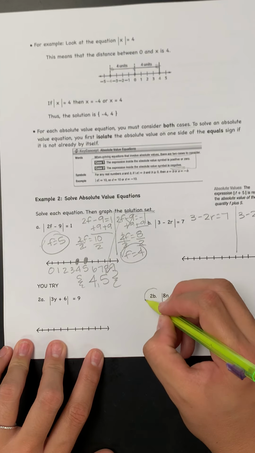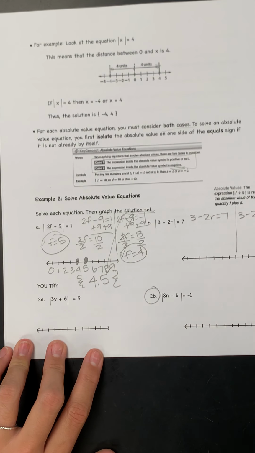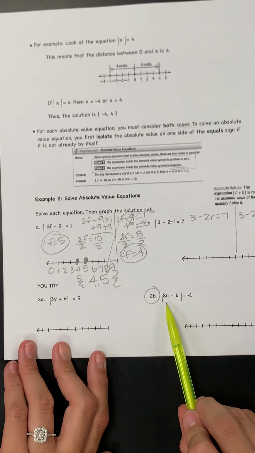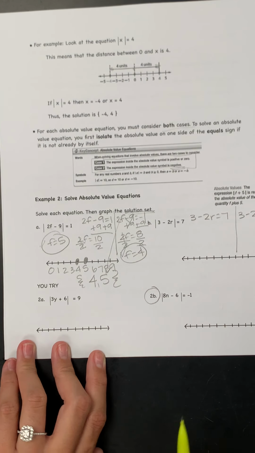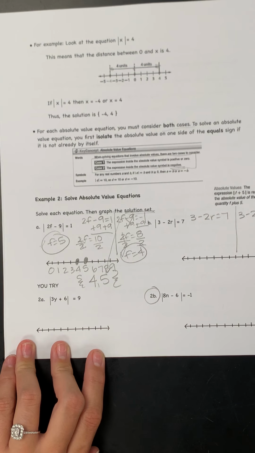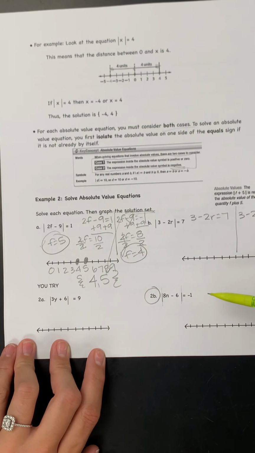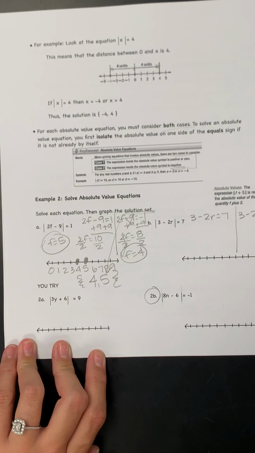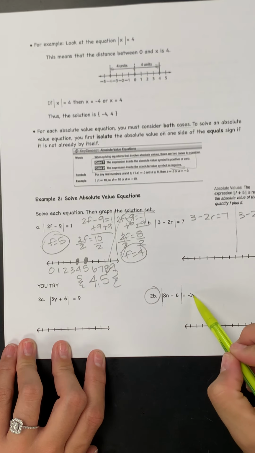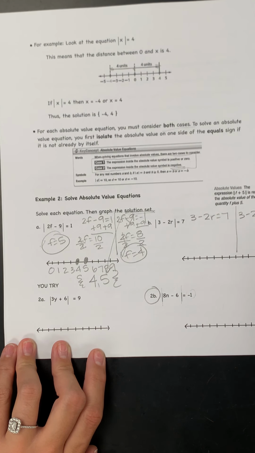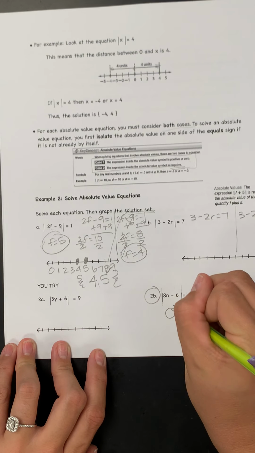The one I want to check out right now is 2b. If you look at 2b, notice how it says the absolute value of 8n minus 6 equals negative 1. Well, we need to really think about this because remember, when you have absolute value bars, when you take the absolute value of whatever is inside of there, it should always come out to be positive, okay? So when it comes out to be positive, this is where you need to identify that there is never a case when you take the absolute value of something that it would be a negative answer. So for this one, it would be no solution.